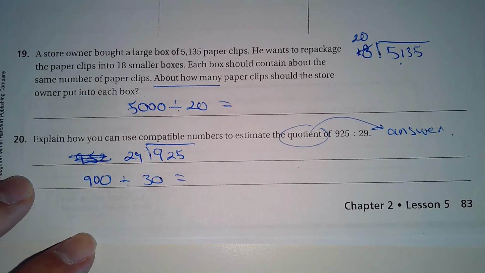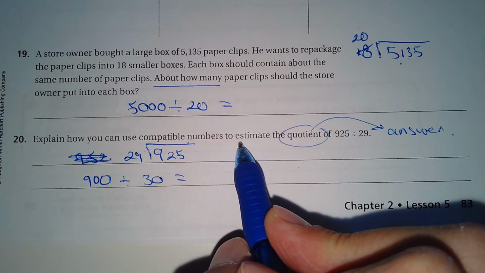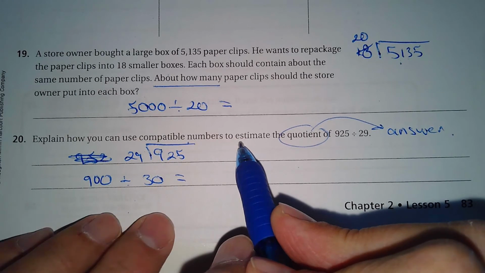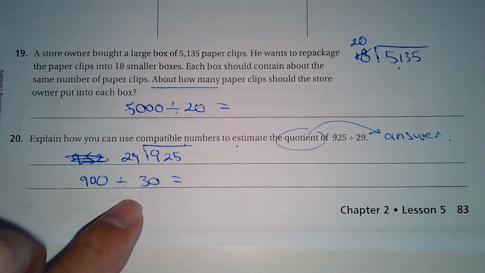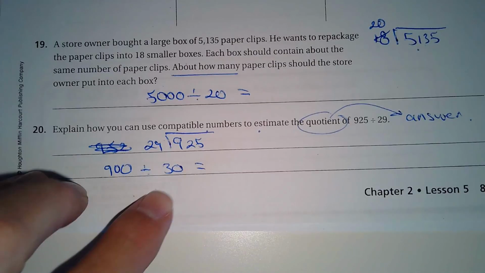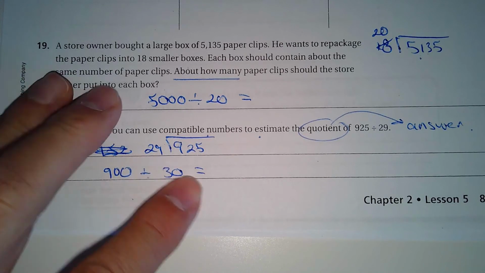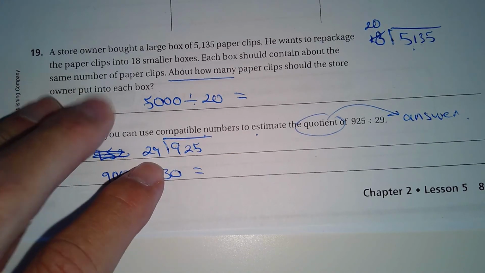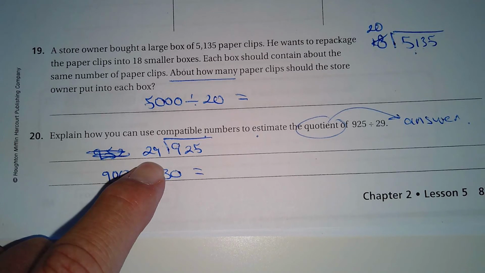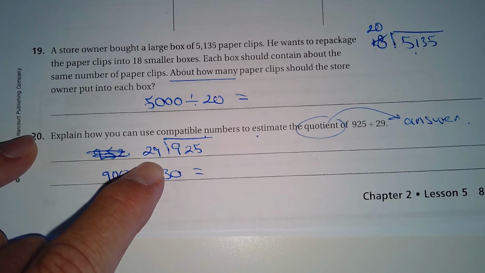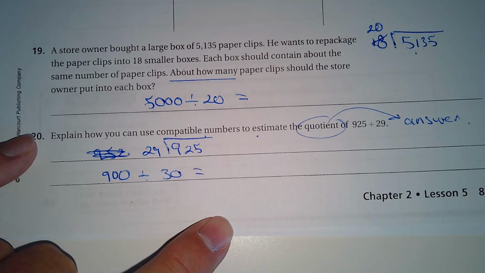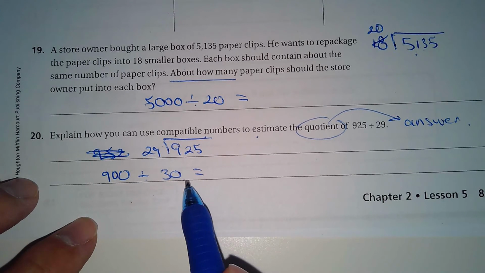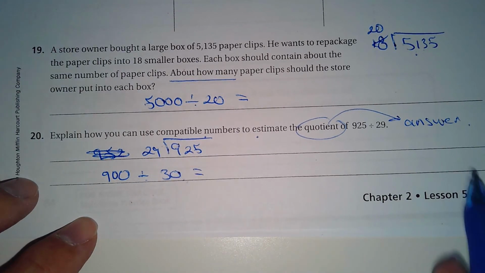Okay. And so they say explain how you can use compatible numbers. I'm going to let you phrase this in your own words, but here's what I would write. Something similar to this: it's much easier to divide 900 by 30 than 925 by 29. Just something along those lines would be fine. I'm not going to write it down for you, but I'll say it again. It's much easier to divide 900 by 30 than 925 by 29.